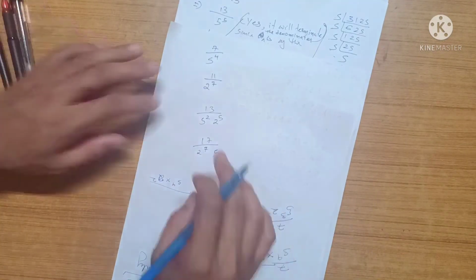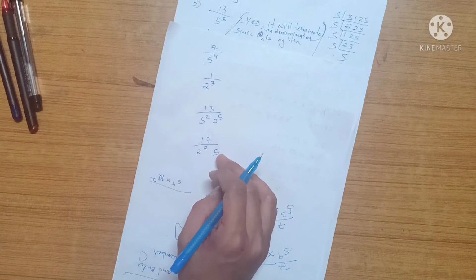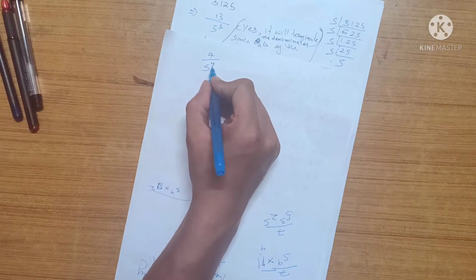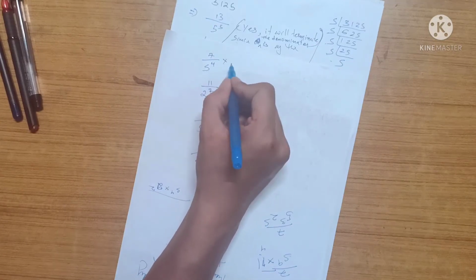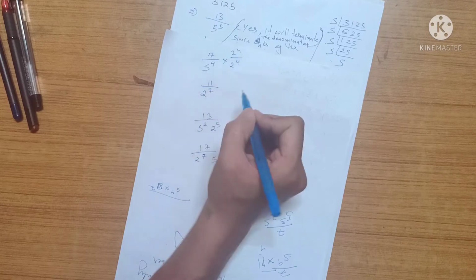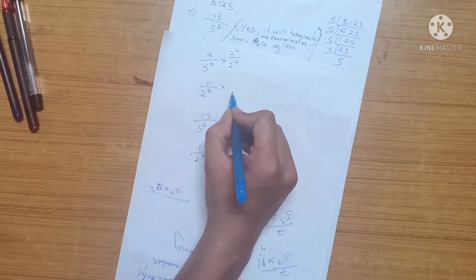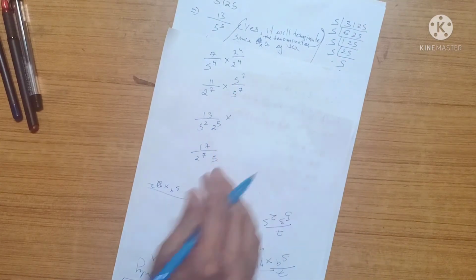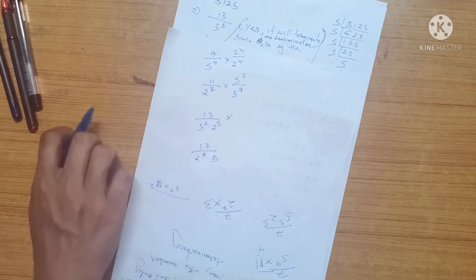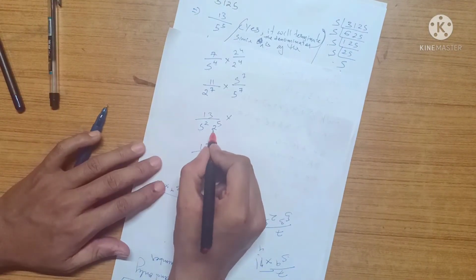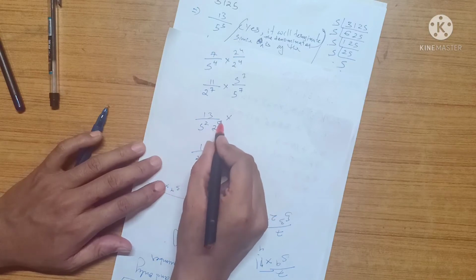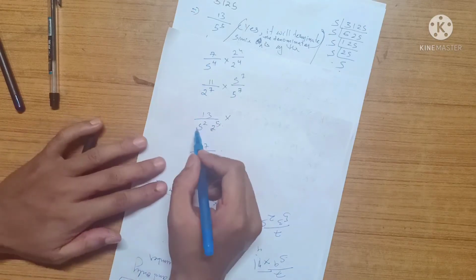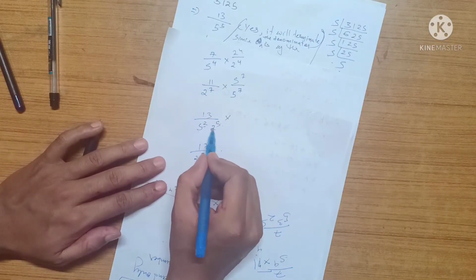I'm going to show you 4 conditions, like what you can do. If it's only 5 to some power, say 4, I'm just giving a random number, you multiply by the same power of 2. If it's only 2, you multiply and divide by the same power of 5. And if they're together, you look for the higher power. Here 2 has the higher power, 2 to the power 5, so we see how much is needed in 5 to reach this.